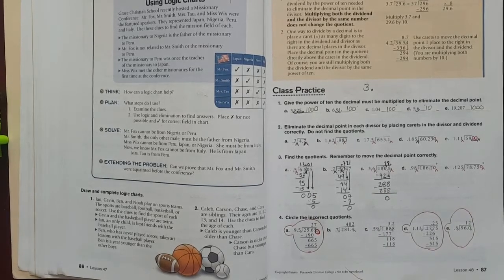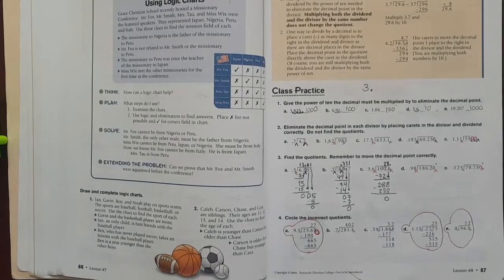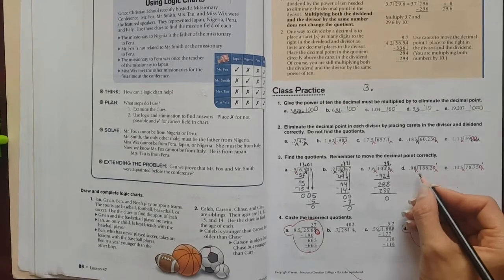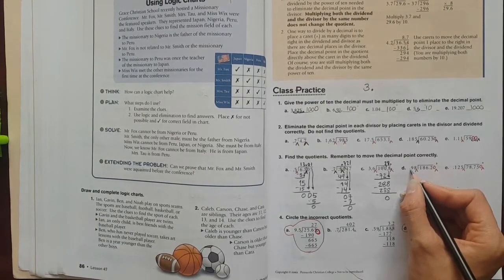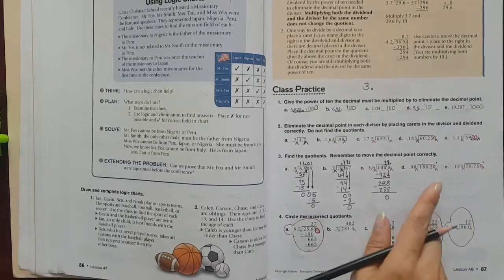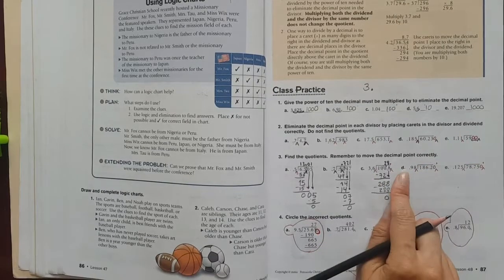Can you see it? Now, let's move on to the next one. The next one says, I need to move it. I need to kick it away. I don't want that point. No me gusta ese punto, so I need to move it.